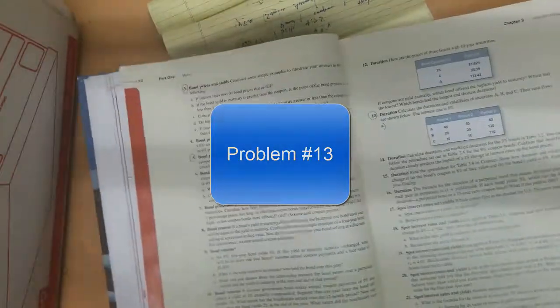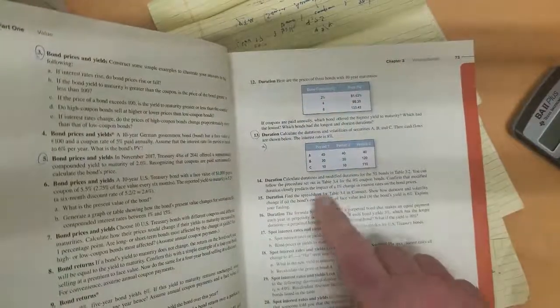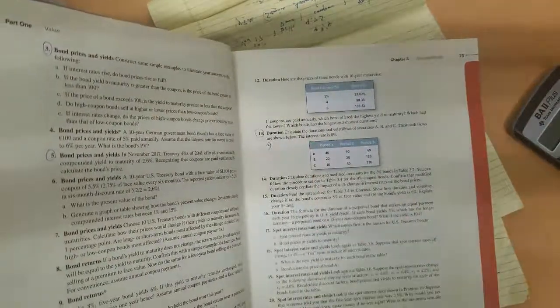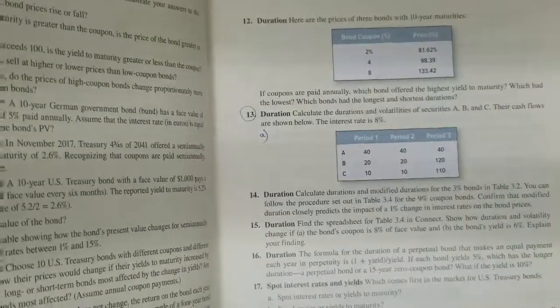The problem for number 13 says duration. Calculate the duration and volatilities. Let me see if I can zoom this in.